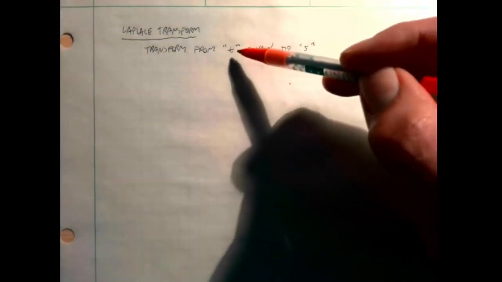So the way that this works is we're going to transform a problem from the t domain to the s domain, which is sometimes called the frequency domain. It doesn't really matter for us that it's frequency. You can use this for problems where you have derivatives with respect to space, but it tends to work better for problems with respect to time.